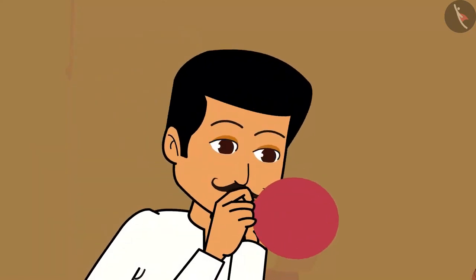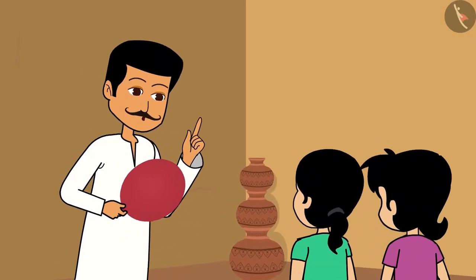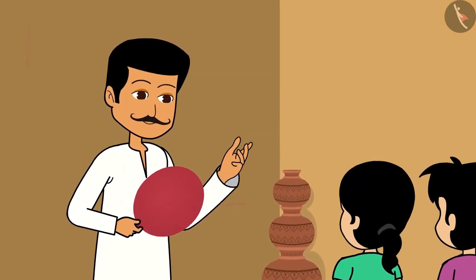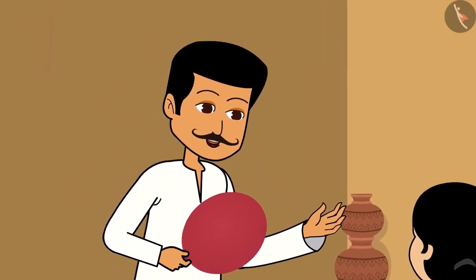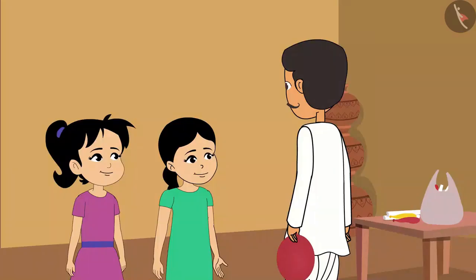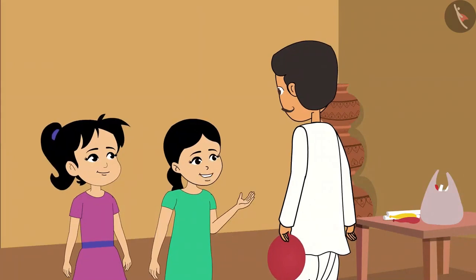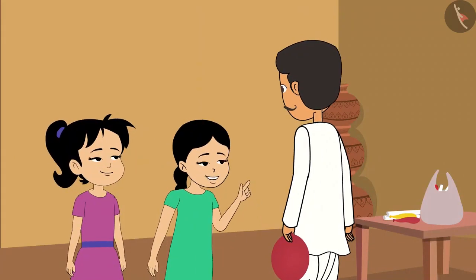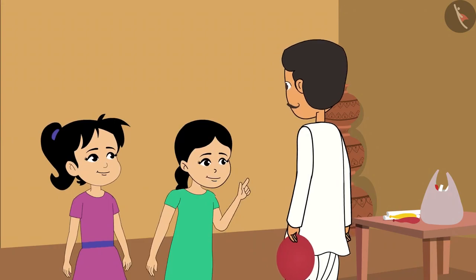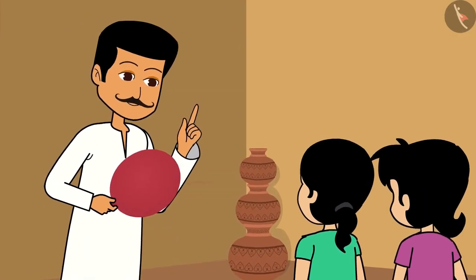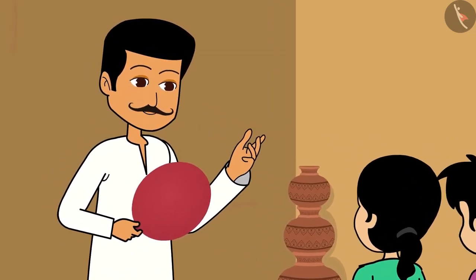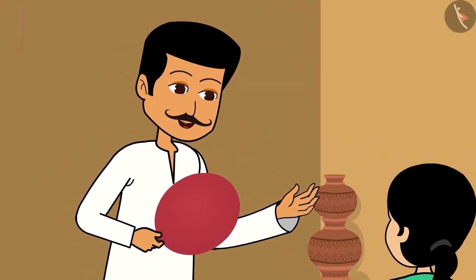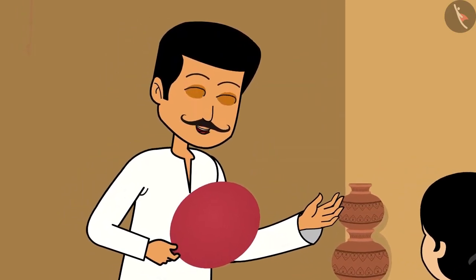I will fill the air in both these balloons. Can you see that the balloons are taking shape when we are filling them with air? What does this represent? Can either of you tell me? Let me think. Does this mean the air is shaping the balloons? Yes, you are absolutely right. One of the qualities of air is that it occupies space and also shapes things.